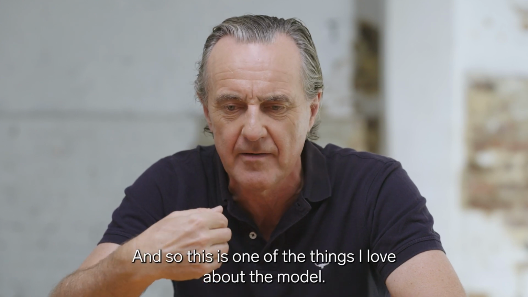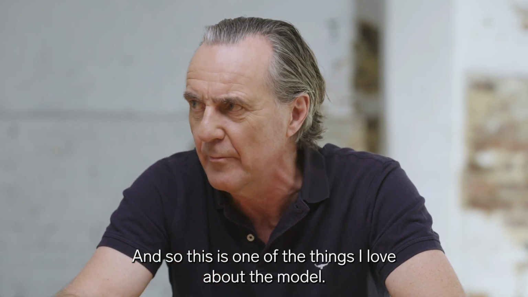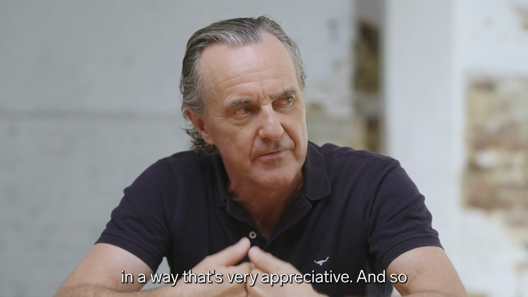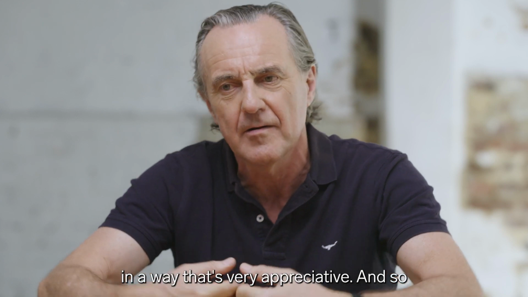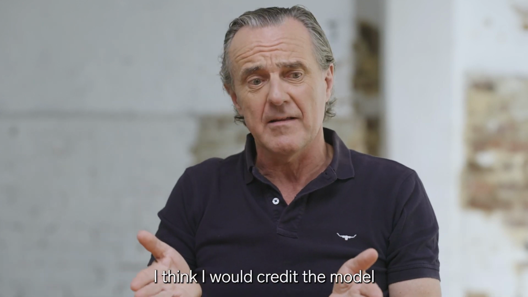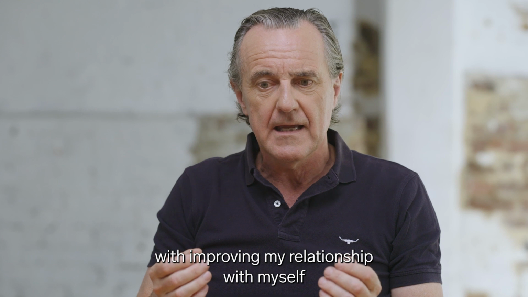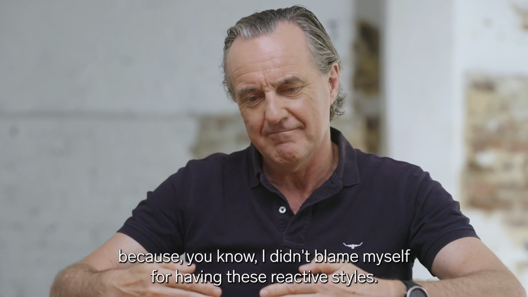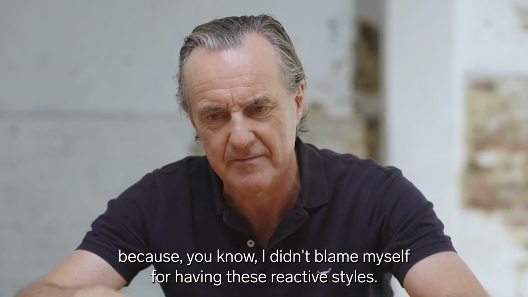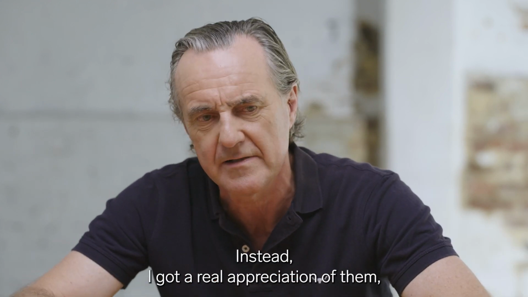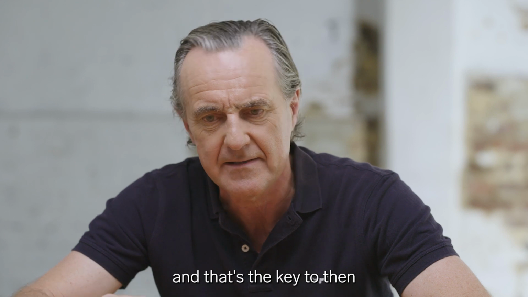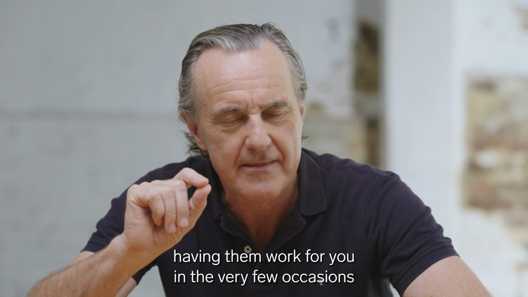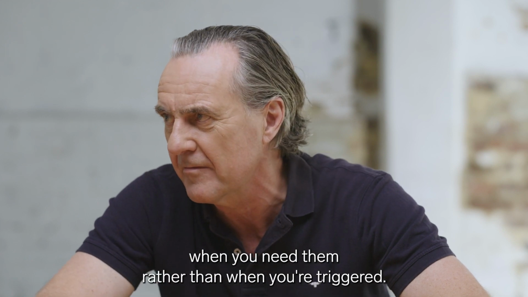And so this is one of the things I love about the model. It gives us a deeper understanding of ourselves in a way that's very appreciative. And so I would credit the model with improving my relationship with myself, because I didn't blame myself for having these reactive styles. Instead, I got a real appreciation of them. And that's the key to then having them work for you on the very few occasions when you need them, rather than when you're triggered.